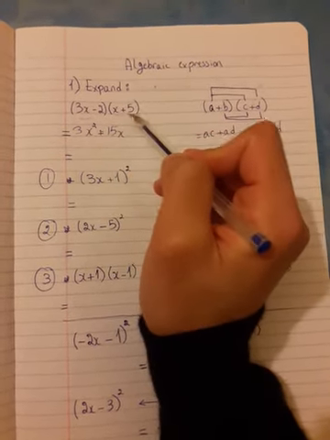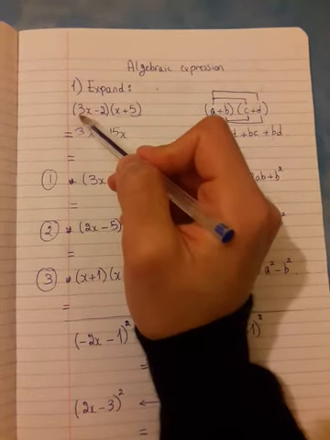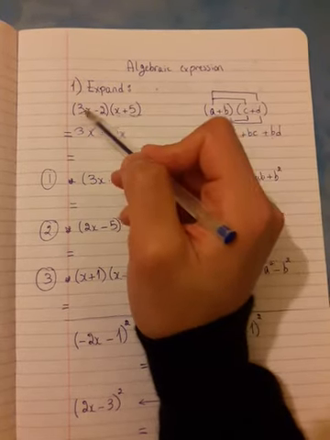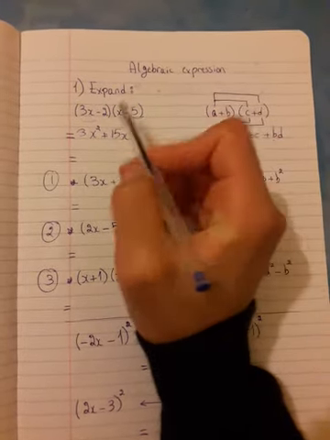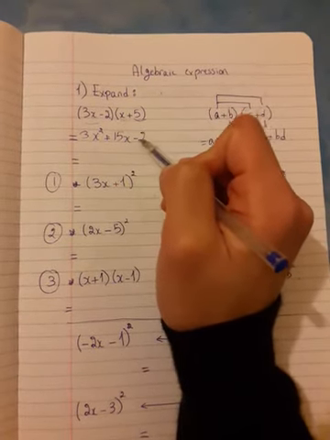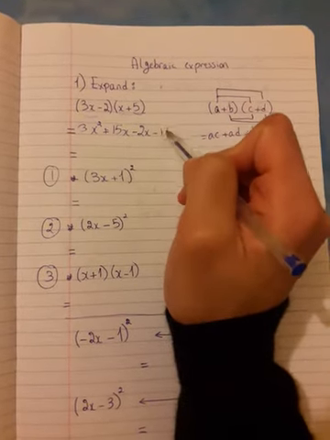In the second one, there is a letter and a number, and here there's only a number. So we multiply the number with the number and then add the letter within. Then minus 2 with x is basically minus 2x, and minus 2 times 5 is basically minus 10.